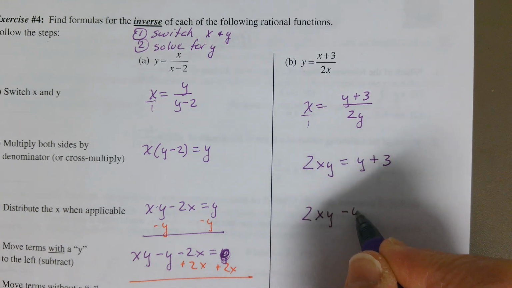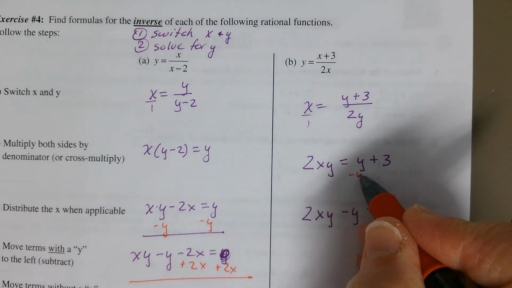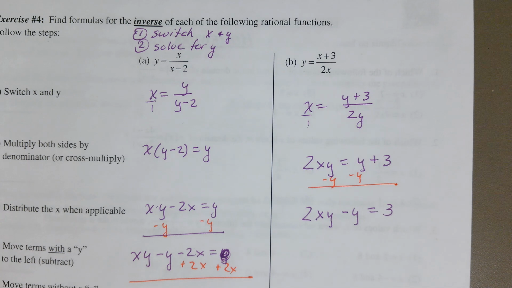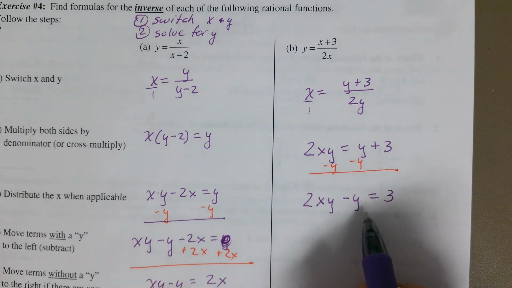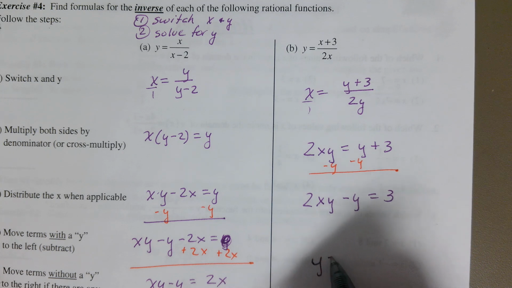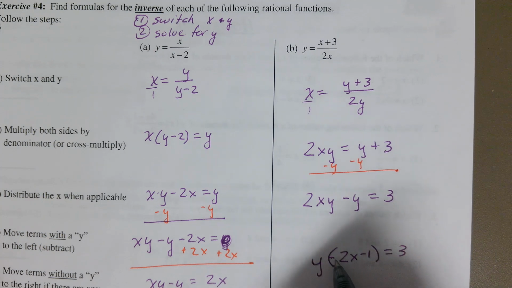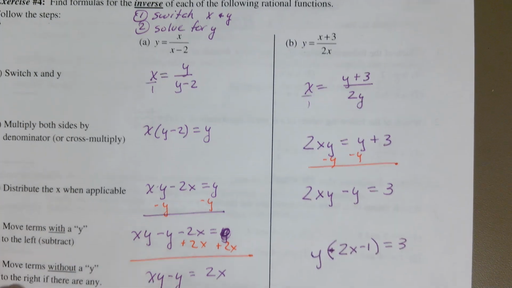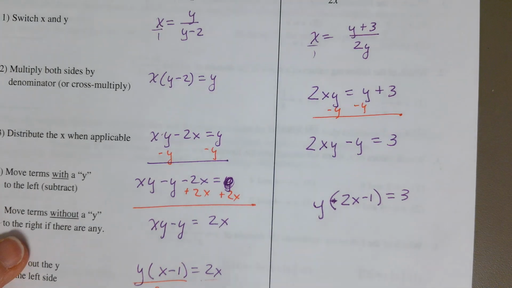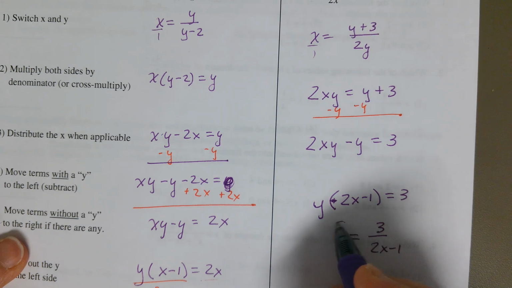Now 2xy subtract y, they are not like terms, so they do not combine. Now factor out a y, which is common. We have y times (2x minus 1) equals 3. Divide by 2x minus 1, y equals 3 over 2x minus 1.